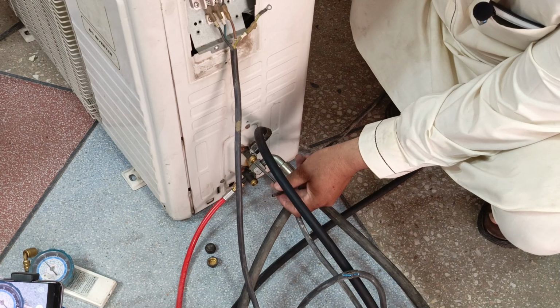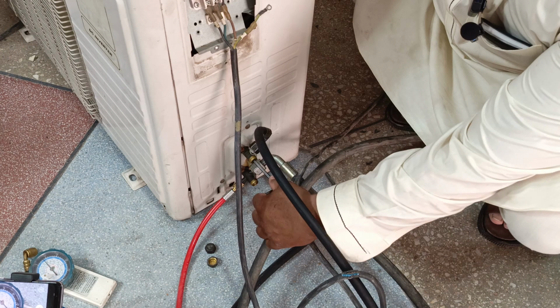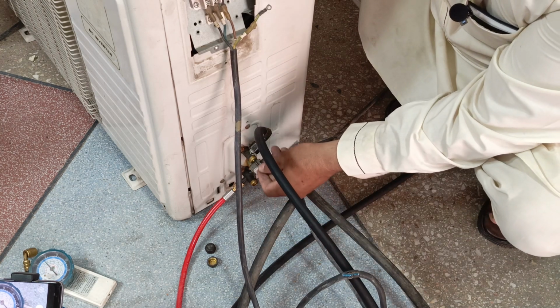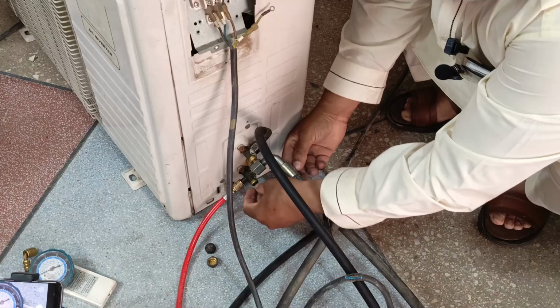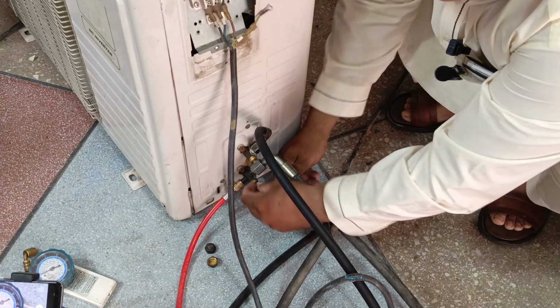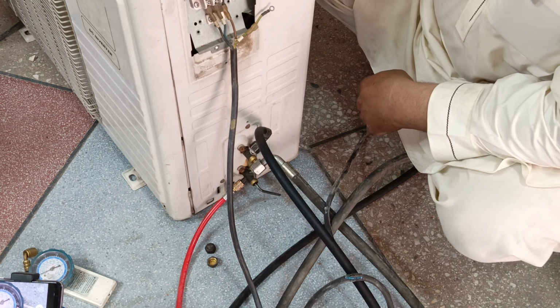Now, we will store the refrigerant in the outdoor unit. First, we will close the discharge pipe. After closing the discharge, the manifold needle starts to drop. Next, I will close the suction tube, but it must be done within 1 minute. Finally, I have also closed this valve.